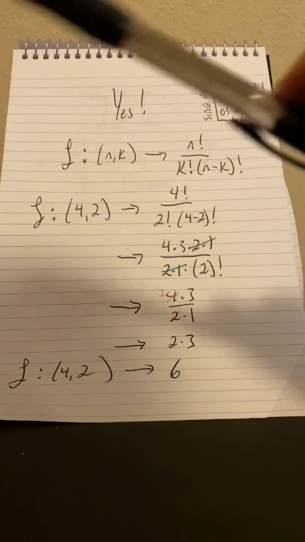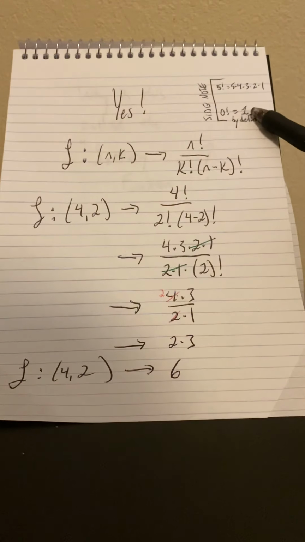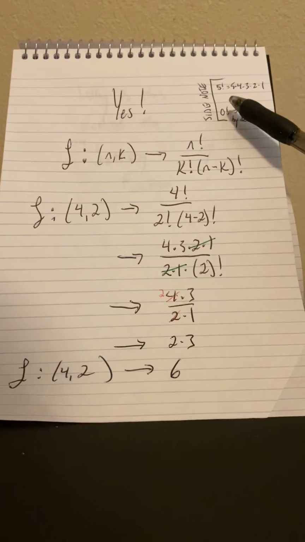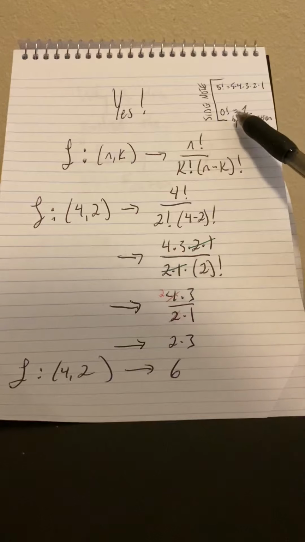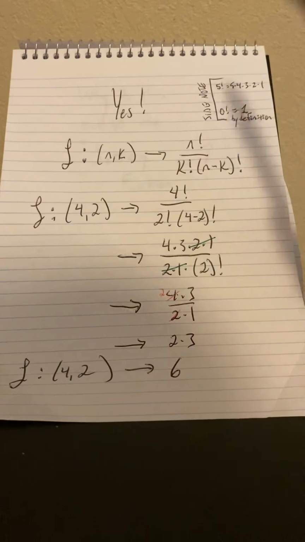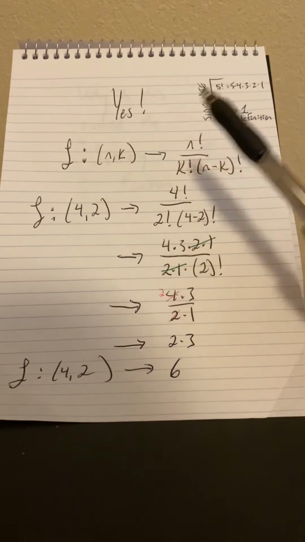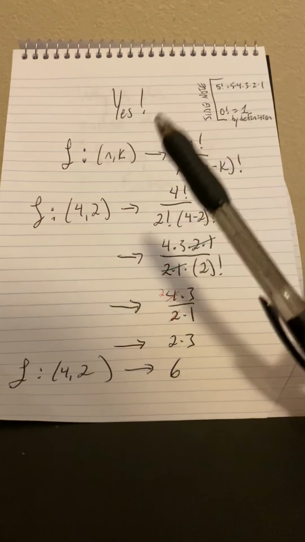0 factorial, we just define to be 1. This little exclamation point is the operator symbol for factorial, so it makes a lot of nice jokes. 0! No, that's 0 factorial, not 0 with excitement. And it's equal to 1.